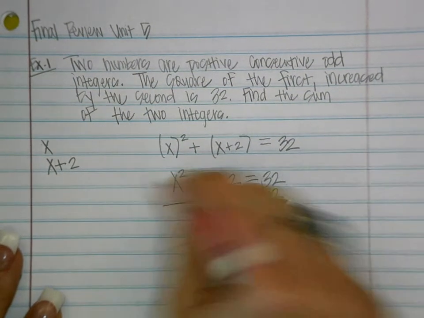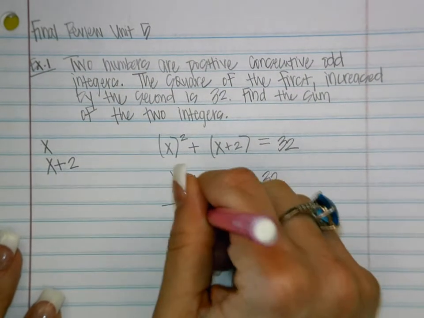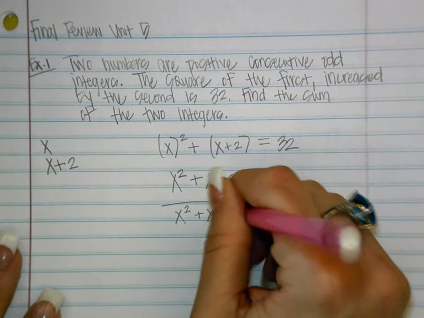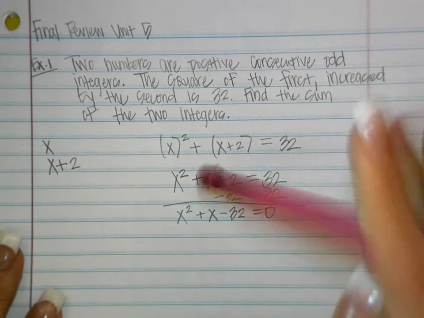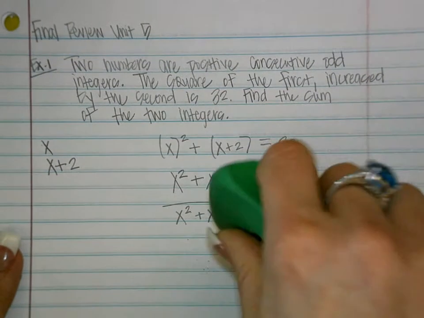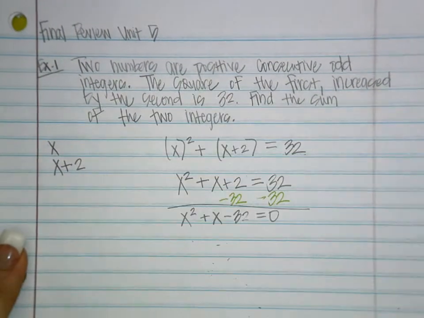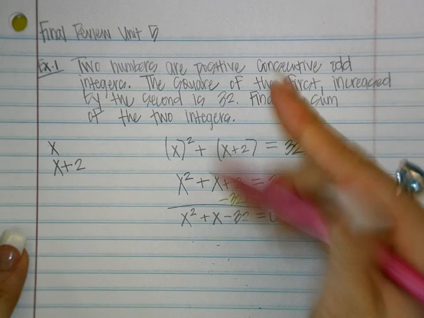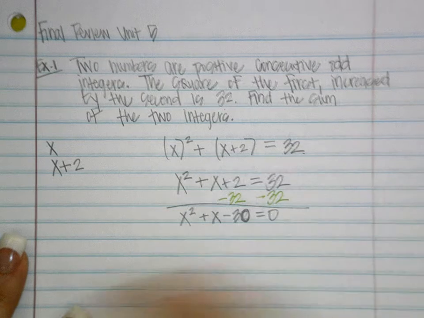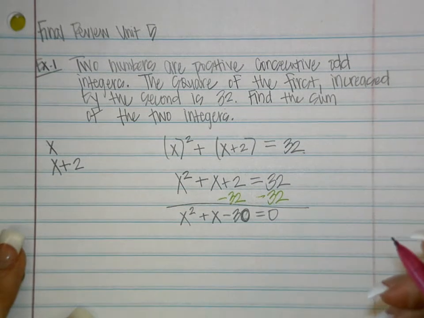Okay, subtract the 32. That leaves you with x squared plus x minus 32 equals 0. Oh, sorry, minus 30 equals 0. Sorry. Now, if you have something set equal to 0, how can I solve?